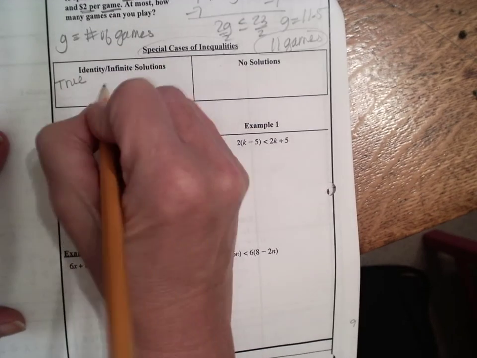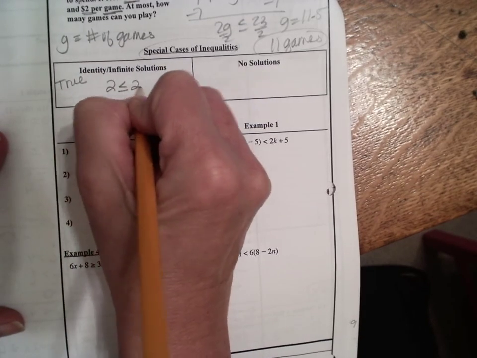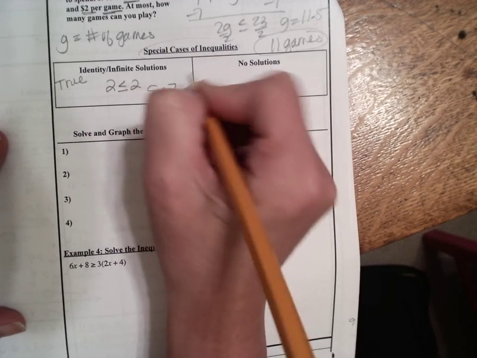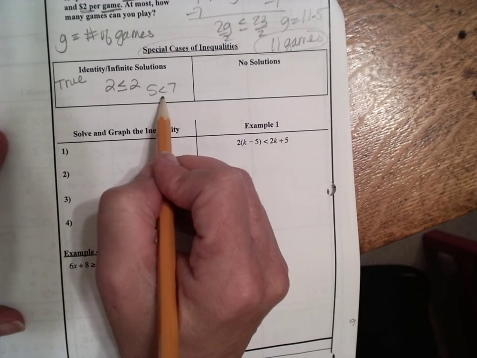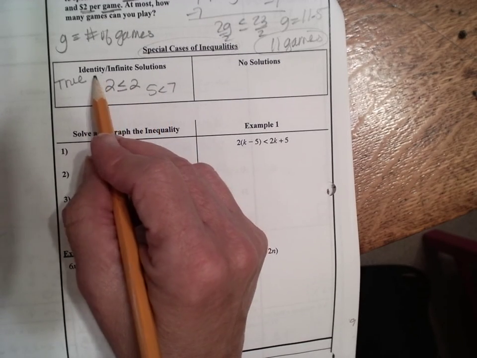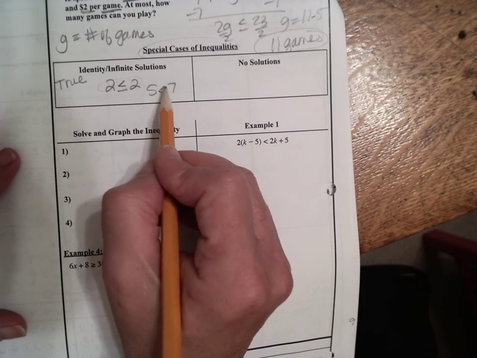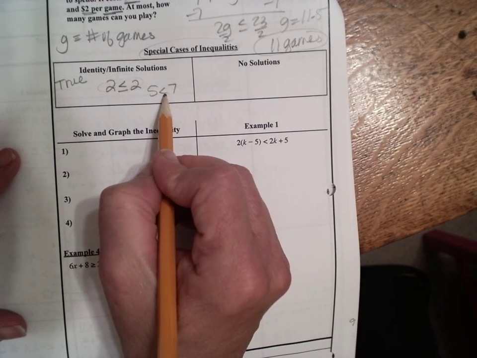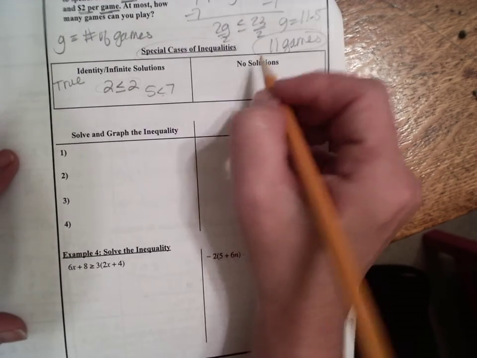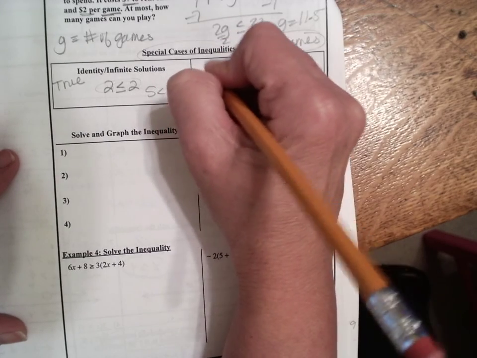So for example, in this one, if it comes out like 2 is less than or equal to 2, 5 is less than 7, if it comes out true, then that's an identity. Well, this would be an identity, but this would be infinitely many solutions. So it would be a true statement. Now, no solutions means it's a false statement.